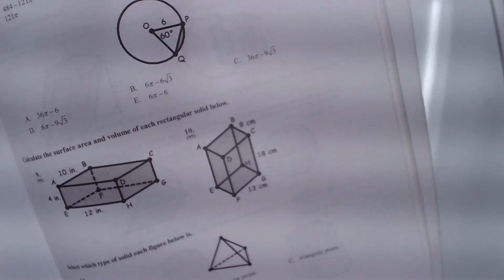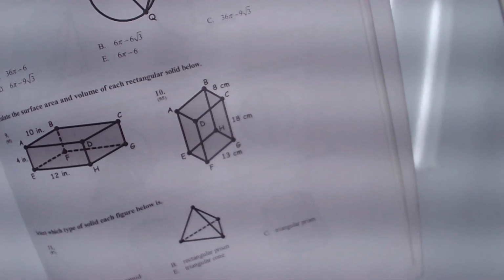I got to see what time this is over with. This is third period, 10:40. Oh, and it is, okay, good. We got about 20 minutes.